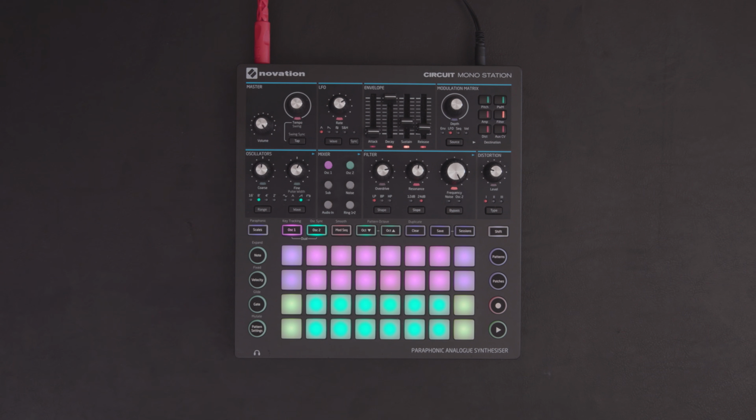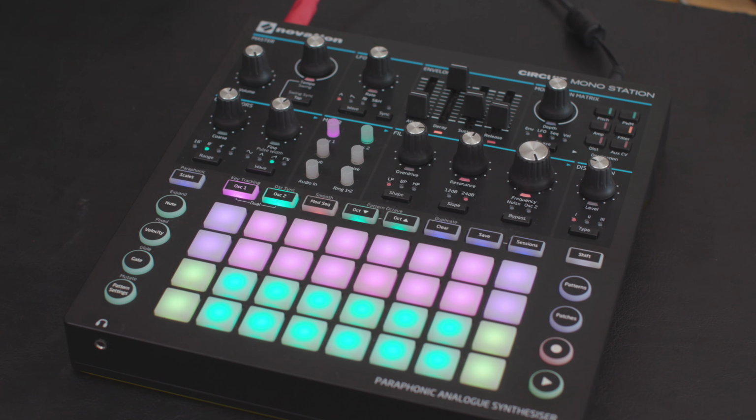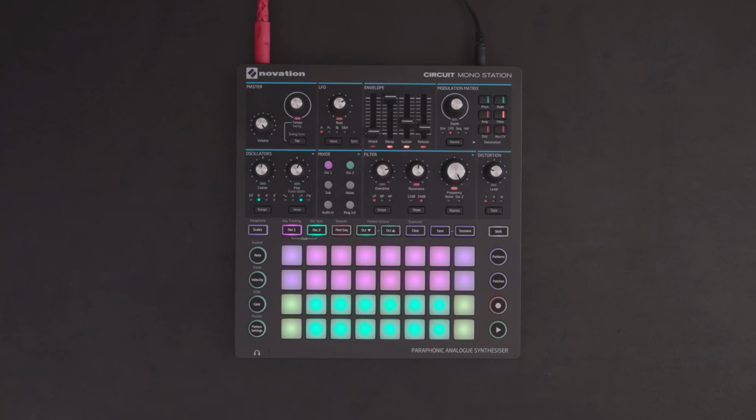As you can hear there, Oscillator 1 is keeping the pitch of the sound, whereas the interaction of the restarting oscillator, if you like, on Oscillator 2 is causing some quite interesting timbre changes.